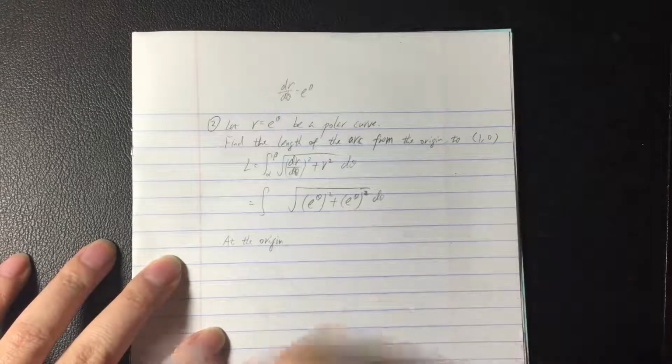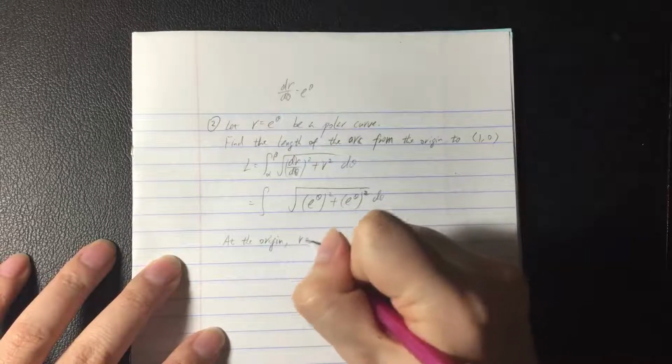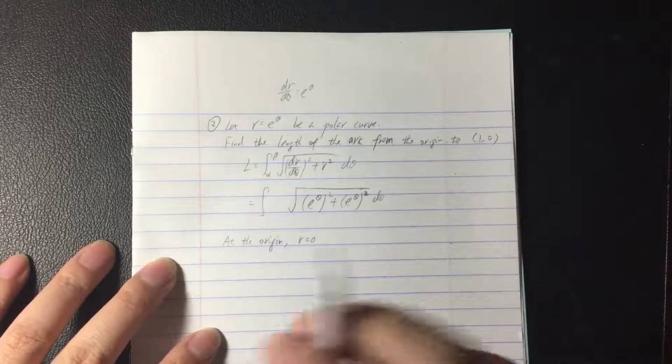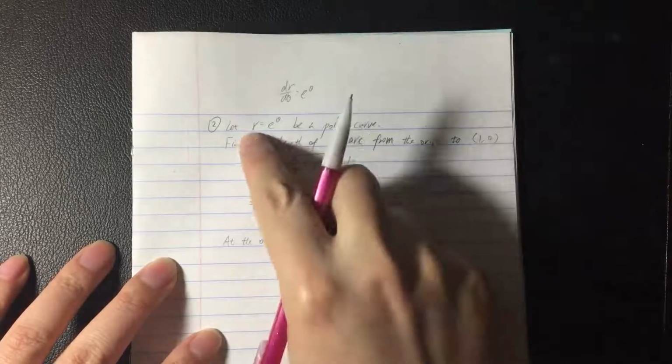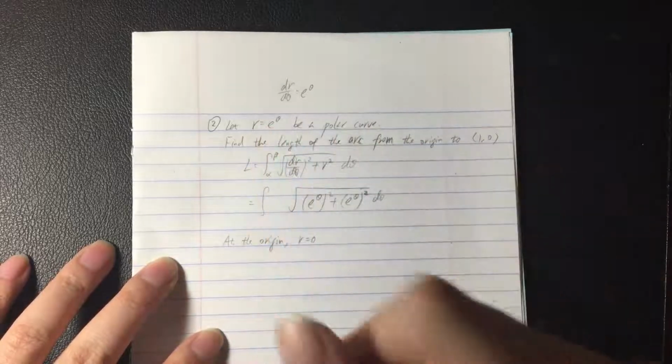And at the origin, I don't know what theta is, but I know r must be 0. Then if I substitute 0 for r, I can solve the equation for theta.